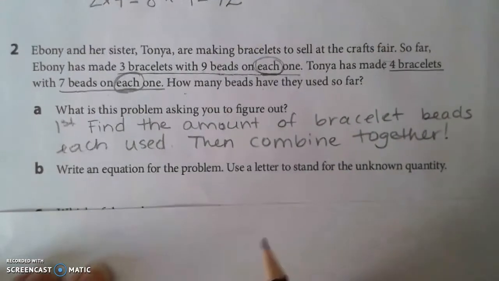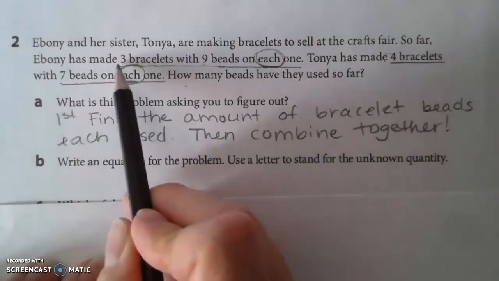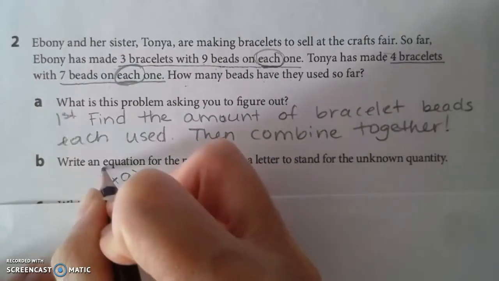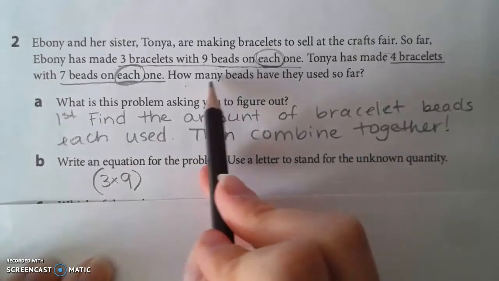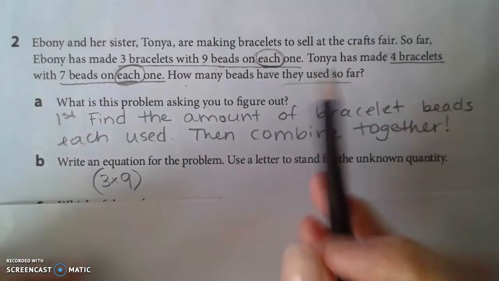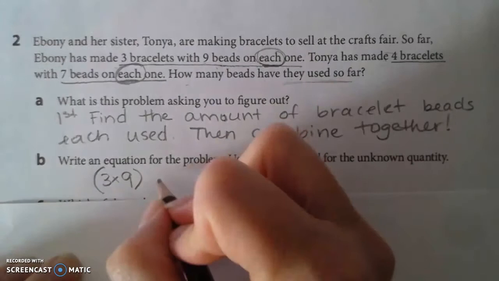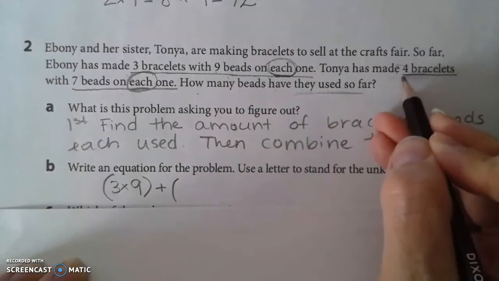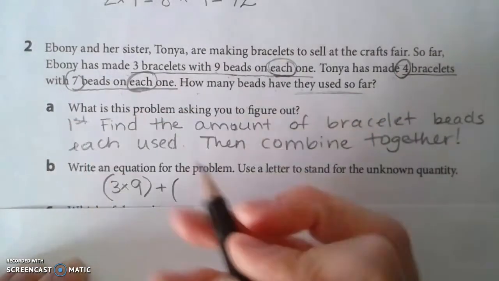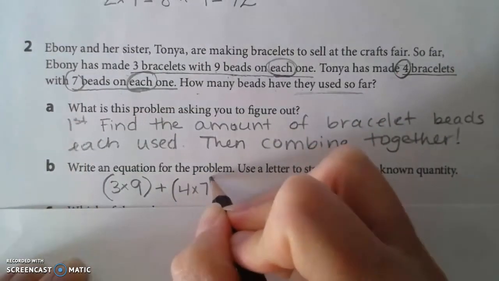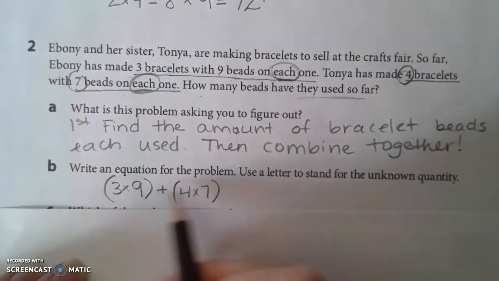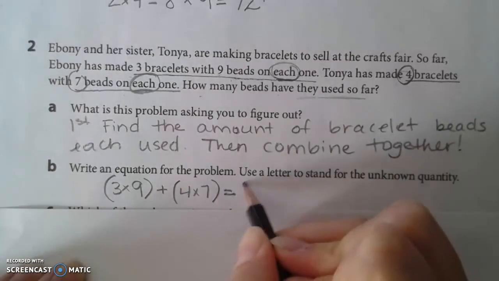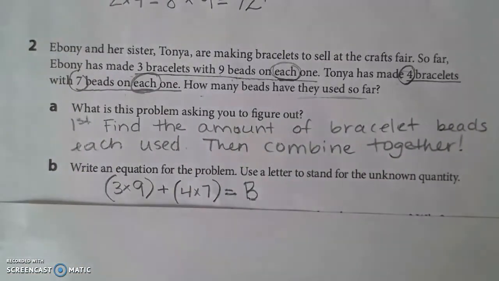Okay, so now let's make the equation. And I'm going to use parentheses again because we just used them. So it means do it first. So 3 times 9. Put them in parentheses because I got to do it first. And then how many beads have they used so far together? So when I combine 2 things, that means I'm going to add them together, Tanya and Ebony. So plus 4 times 7. Okay, so I have to multiply these 2 first, then I can add them. And I'm going to use B for my unknown quantity, my unknown letter.